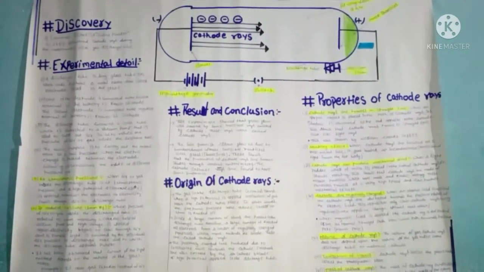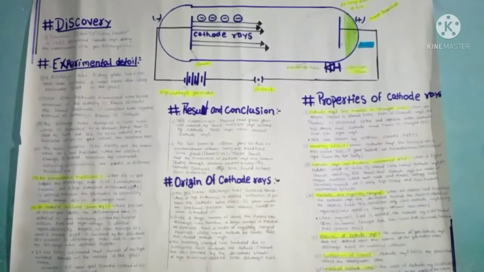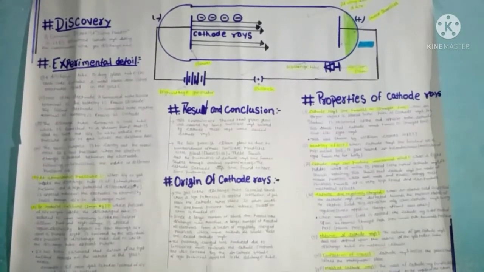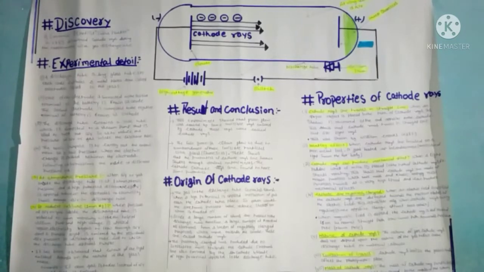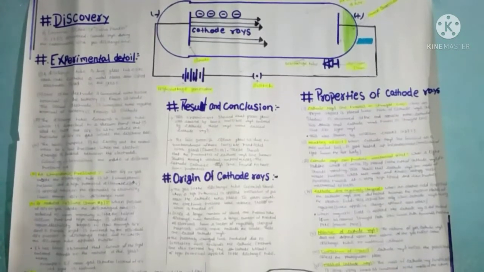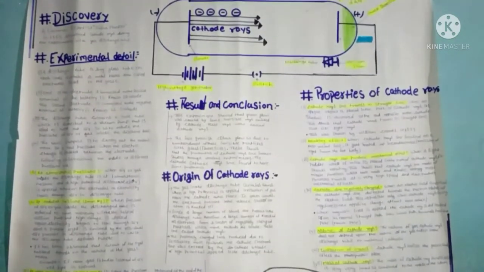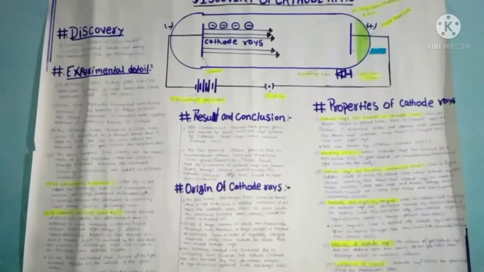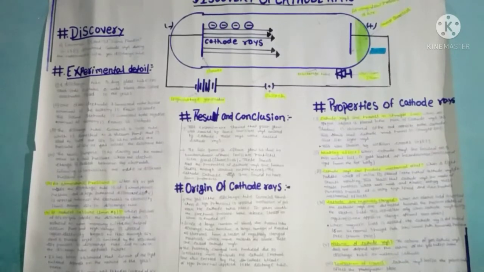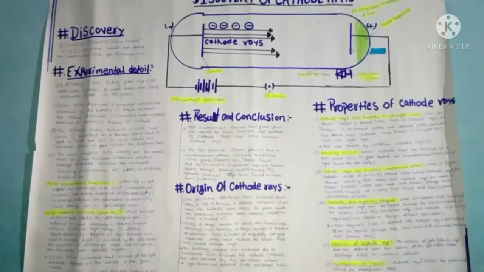Firstly, he took a long glass tube with two electrodes, one of which is connected with the positive terminal of a battery and one of which is connected with the negative terminal of the battery. The electrode connected with the negative terminal of the battery is known as the cathode, and the electrode connected with the positive terminal of the battery is known as the anode.